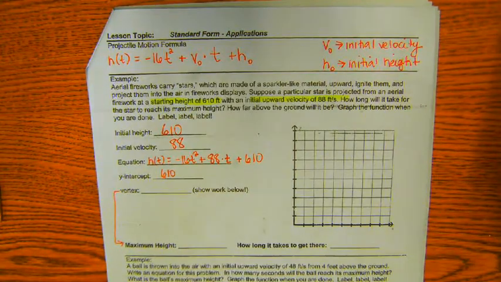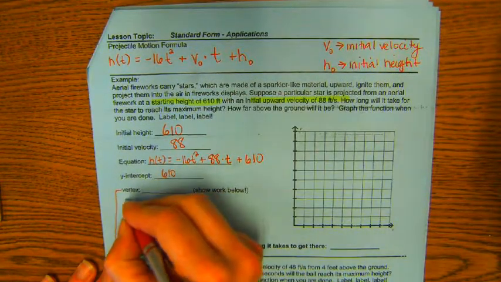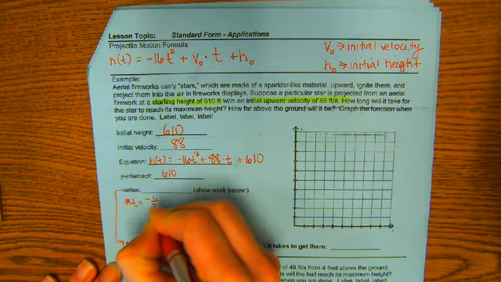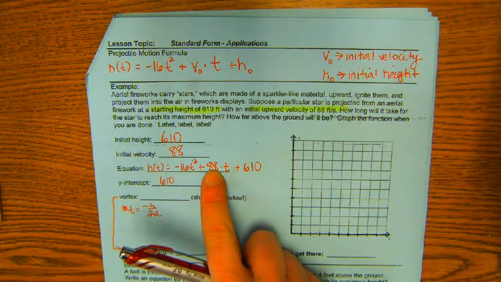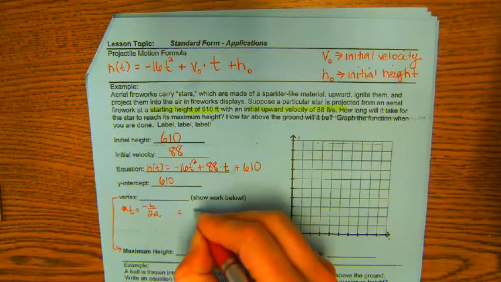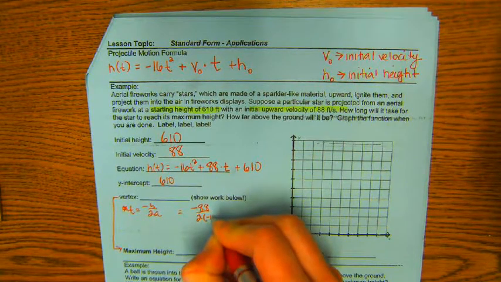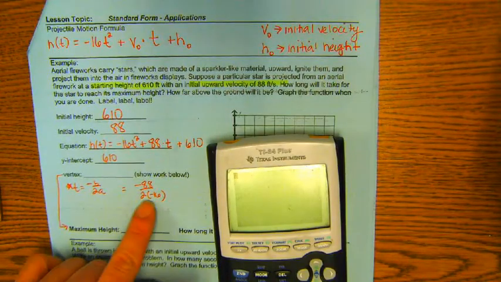Well, how do we find the vertex? We do, I should write t equals negative b over 2a. Let's do it. So in the b spot is 88. So negative b over 2a would just be negative 88 over 2 times negative 16. Does that make sense? How I found those things. Okay, so 2 times negative 16 is negative 32.